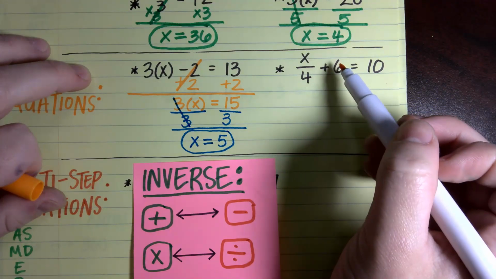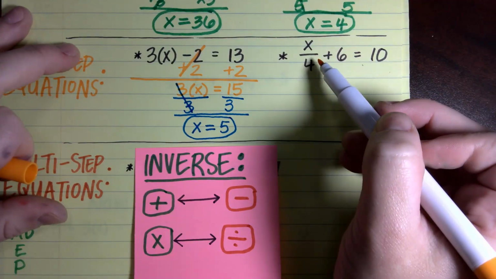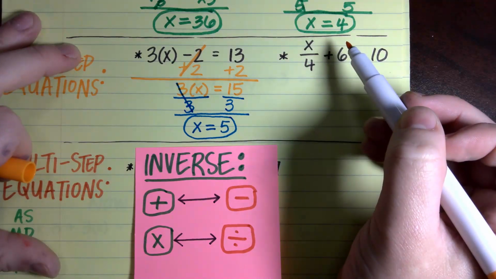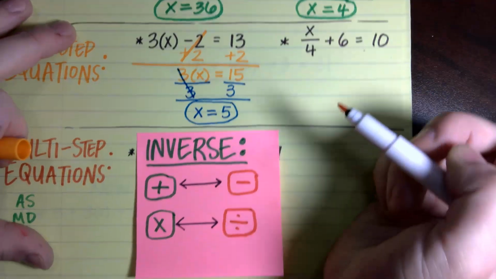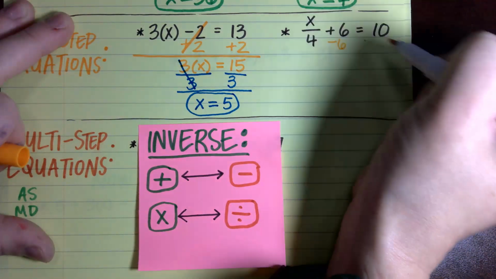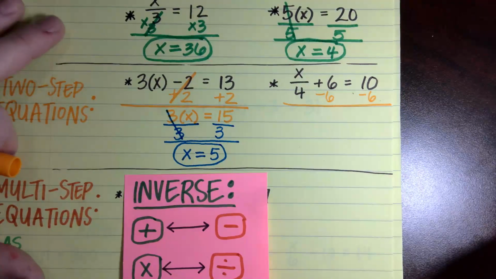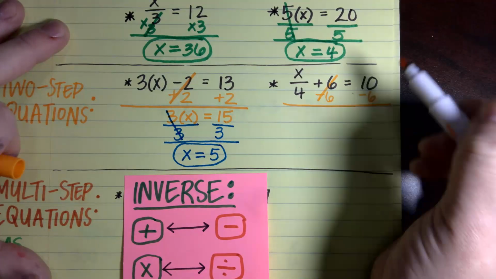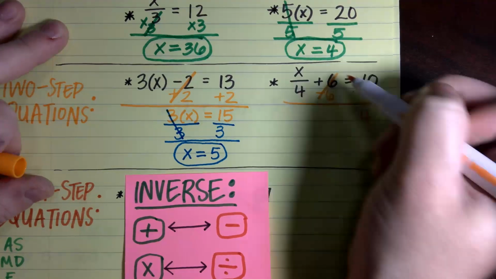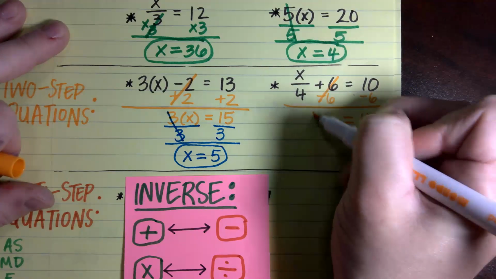Change the 6 to divide? Or take away. Sorry. Yes, that's okay. So remember, if we've got division or multiplication and then addition or subtraction, we want to do the addition and subtraction first. So we want to get rid of the plus 6. The inverse of plus is minus. So we do minus 6 on both sides. Okay, my 6's are going to cancel. And then we're going to do 10 minus 6. What is that? 4. Then we'll bring down our equals, and we still have x divided by 4 here.